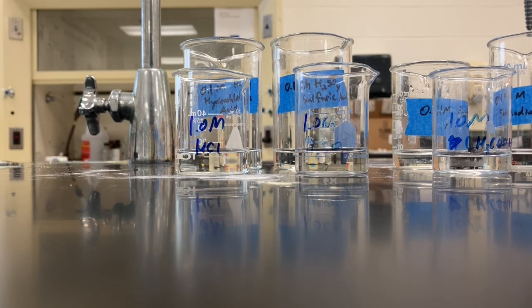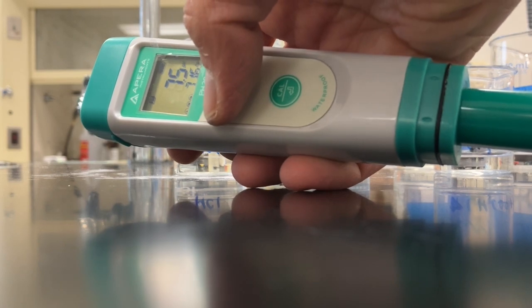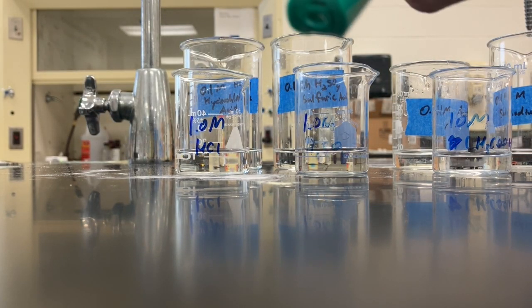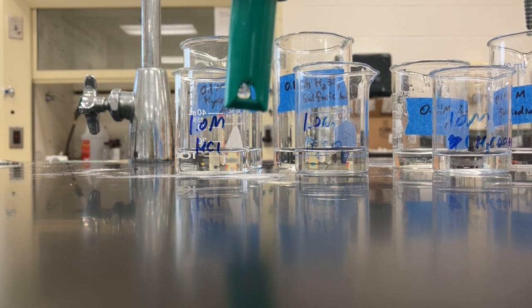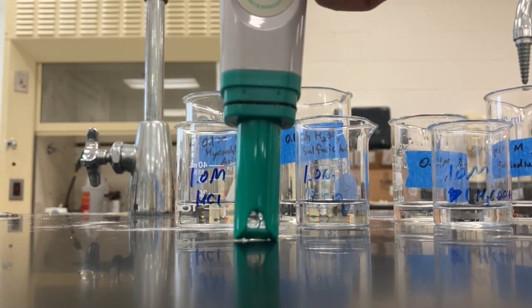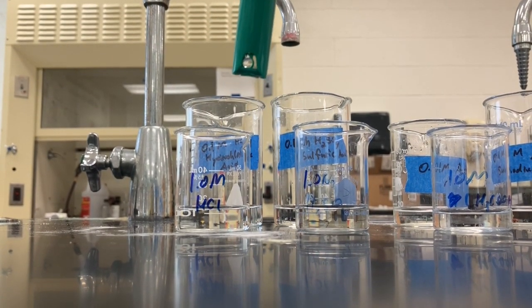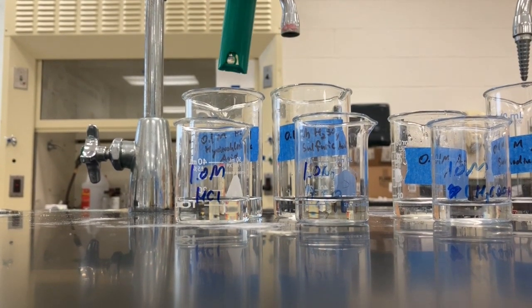Okay, so what we're going to use is a pH probe. This is a pH probe right here. This will actually measure the pH of everything very accurately. So the one in front is the 1.0 molar solution, and the one in the back is the 0.1 molar solution. Let's take a look.